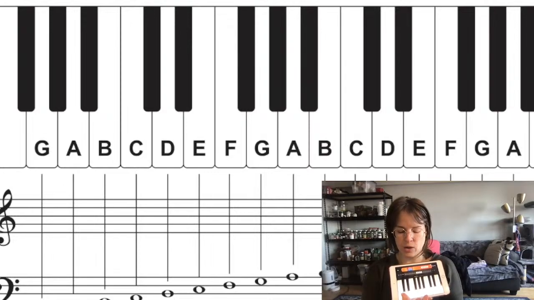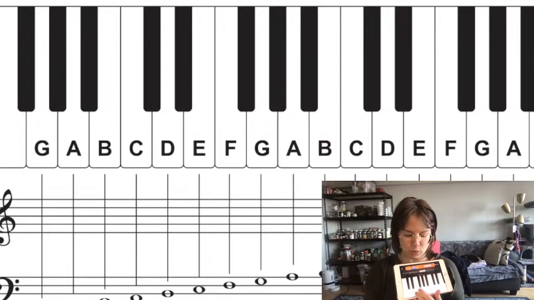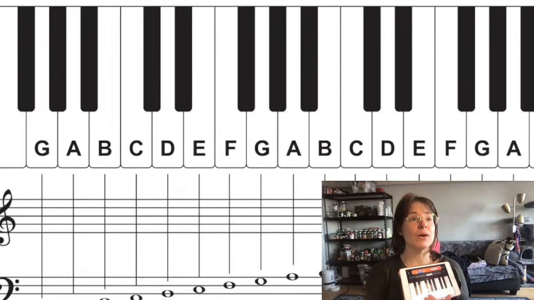So that's your whole. And now, next in the formula, we have an H, which is a half. Okay? Which means, what is a half step?